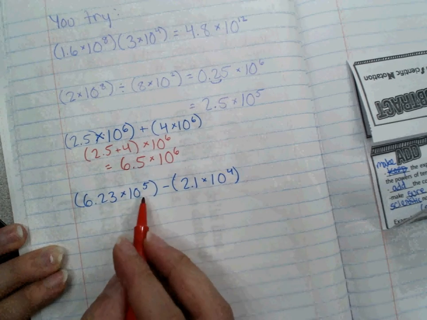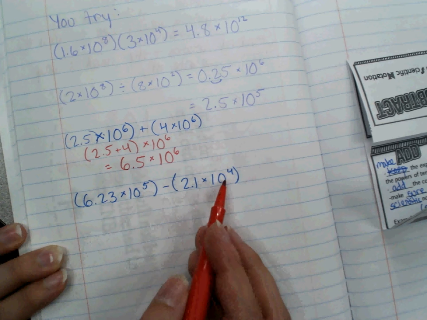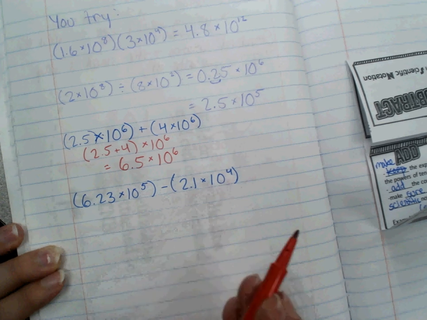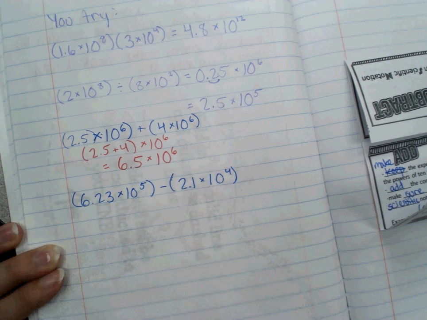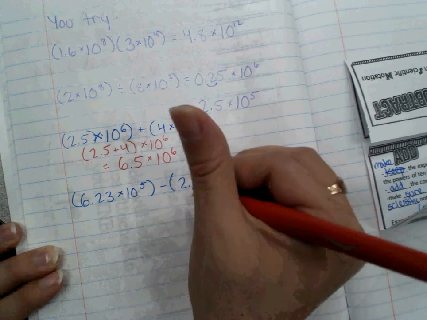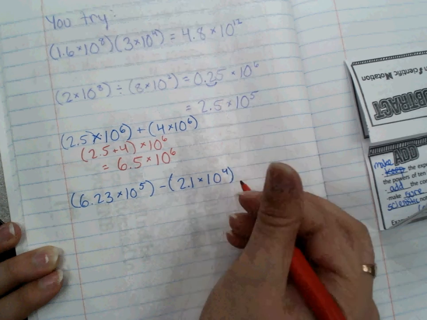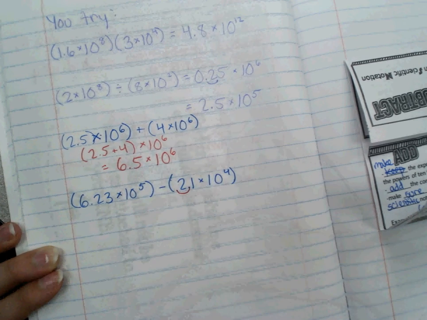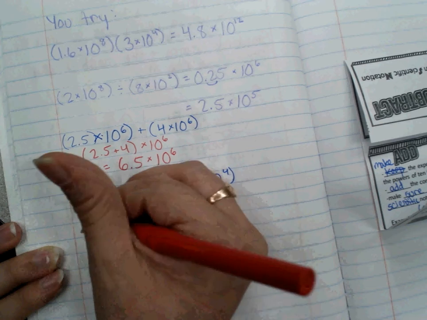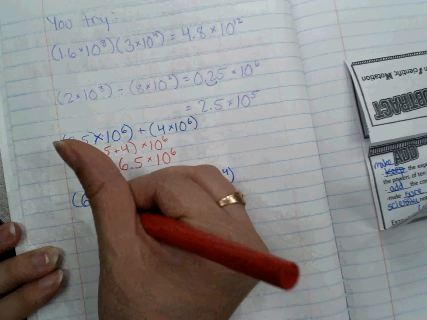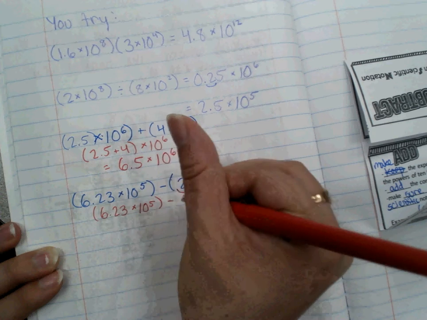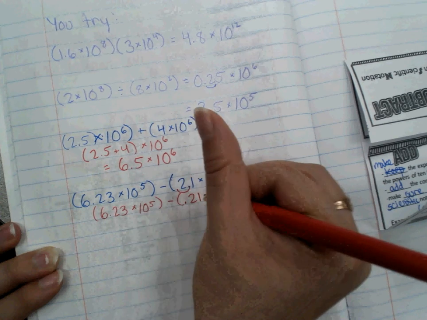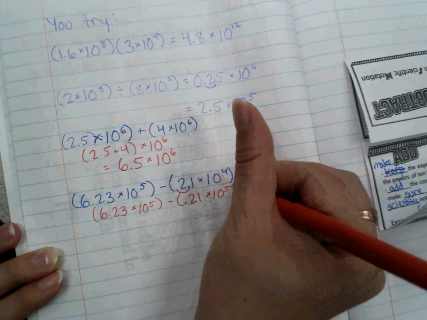And then if we look at this one, they're not the same exponent. We have 5 and 4, so we have to make them the same exponent. Well, the greater one is 5, so let's turn this into a 5. Remember, to make our exponent go up, we have to move our decimal to the left. So we just want it to go up 1 from 4 to 5, so we'll move our decimal over once to the left. So now this turns into 6 23/100 times 10 to the 5th minus 21/100 times 10 to the 5th.